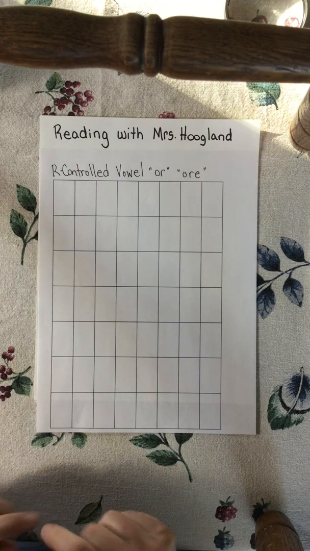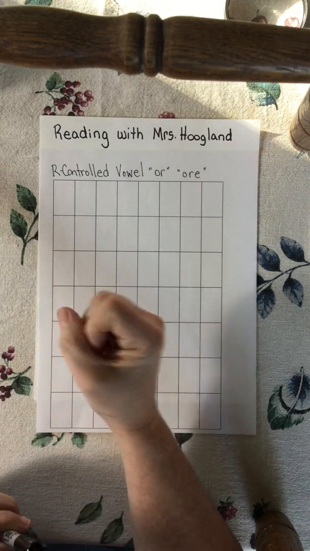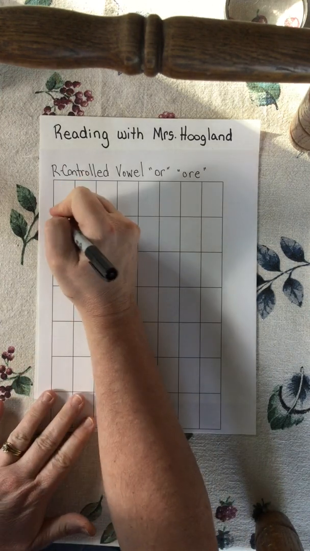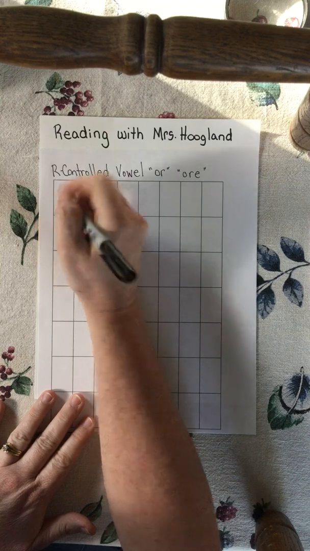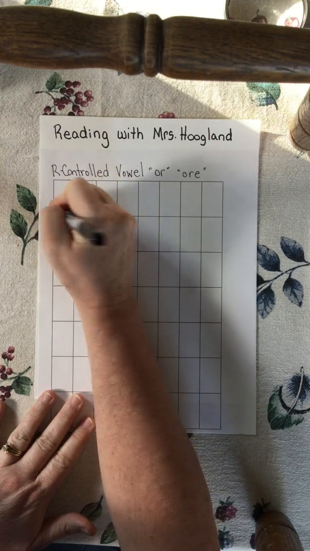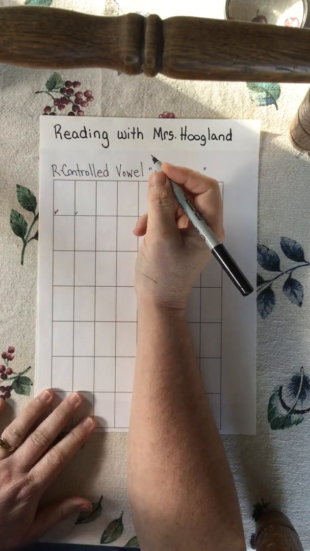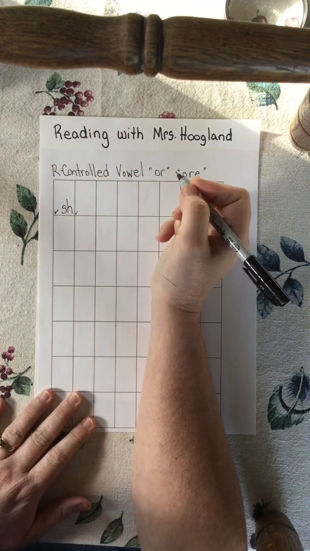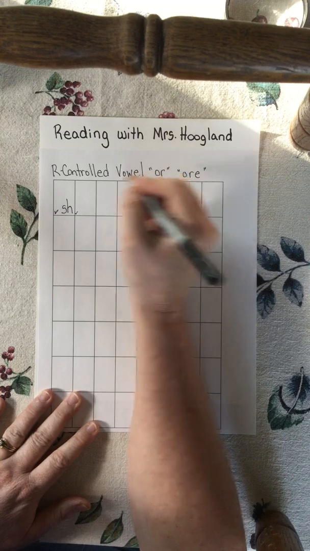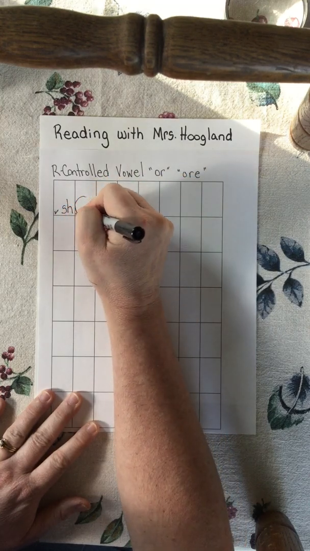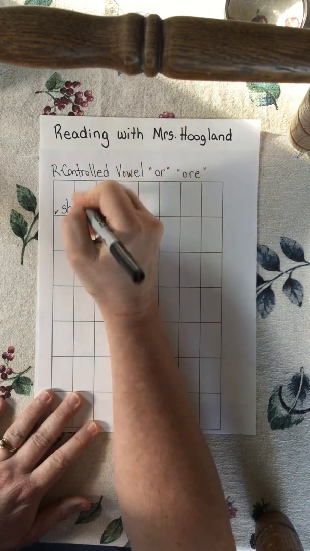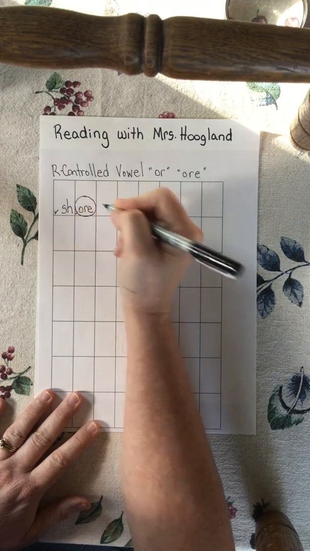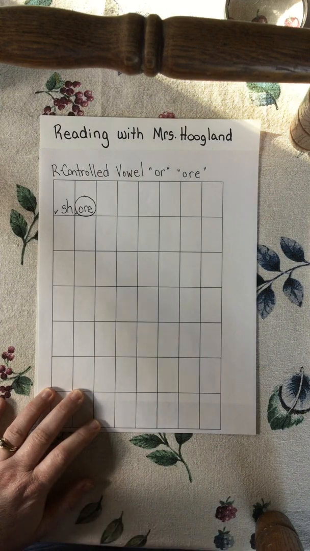So our first word that we're going to do is shore. If I sound out the word shore, sh, or, there's only two sounds in shore. 1, 2, and it's really important for students to be able to hear sounds. Shore, sh. One box because it's one sound. And then we have or, and I'm going to circle this one because this is the box that has the vowel in it. And shore is actually going to be an example of O-R-E. So that word is shore.